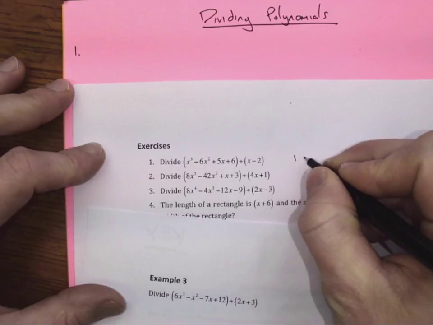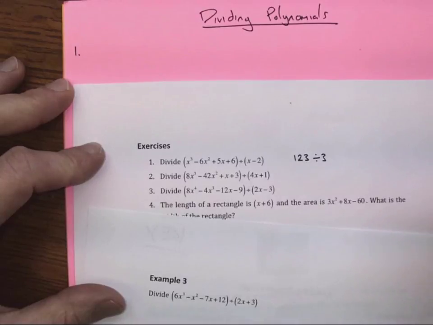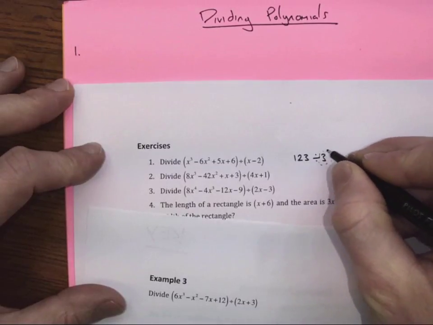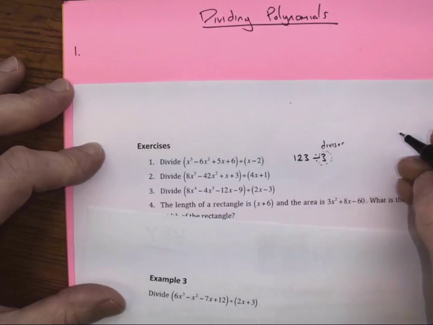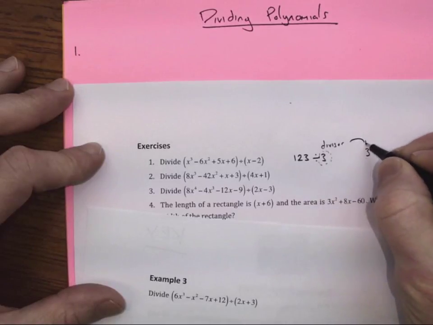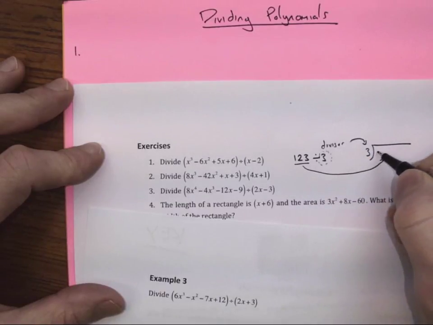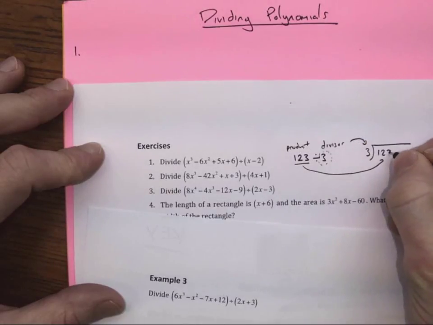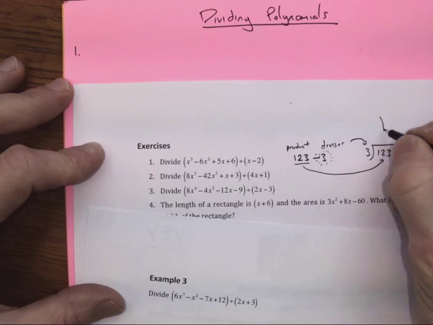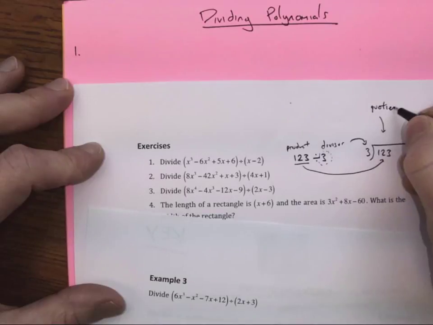So, for example, if we were asked how many times 3 can be divided into 123, we would take this number, which is called the divisor, and we would put that out here. And we're going to take this number, which we're going to call the product, and that goes on the side. And on the top is going to be the answer to the division question, which is called a quotient. That's going to live up here.